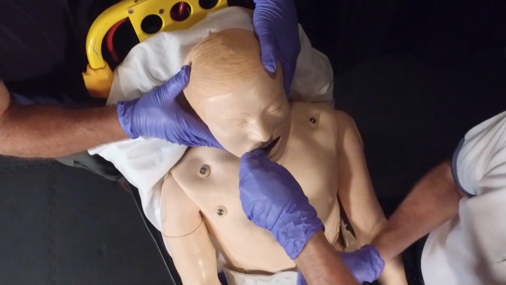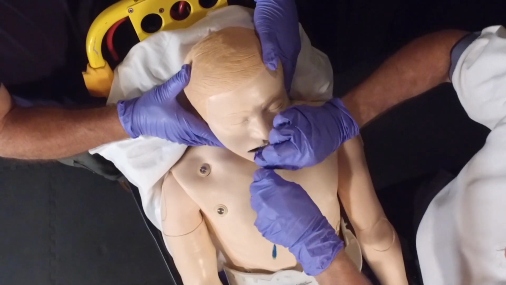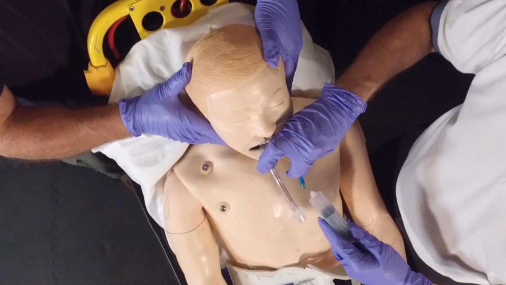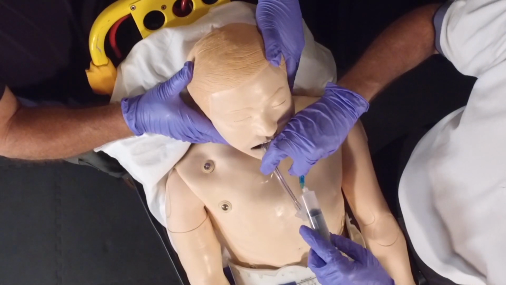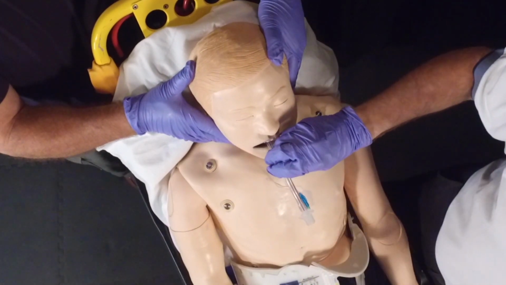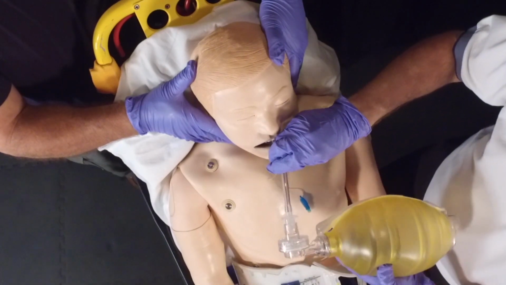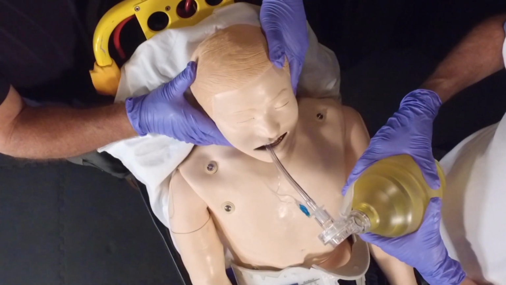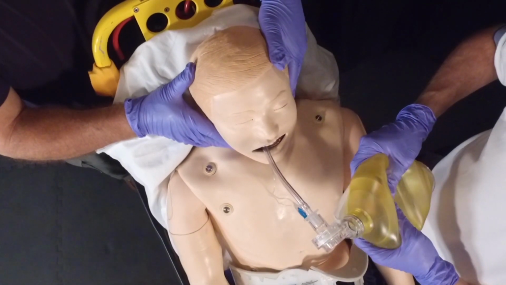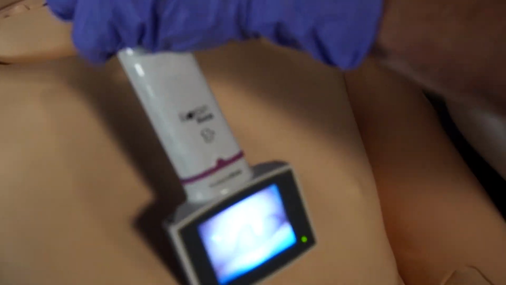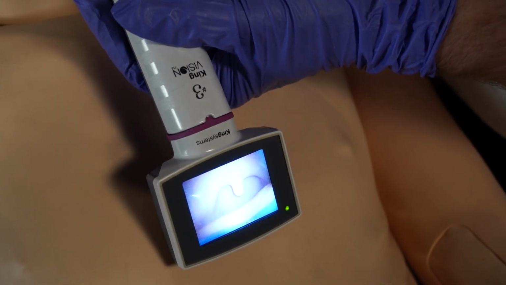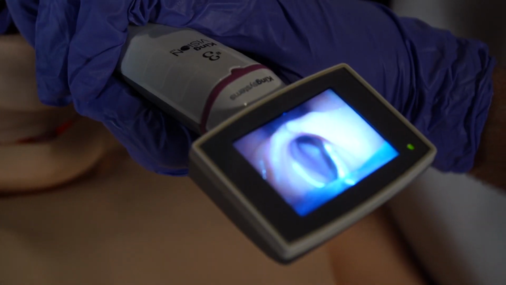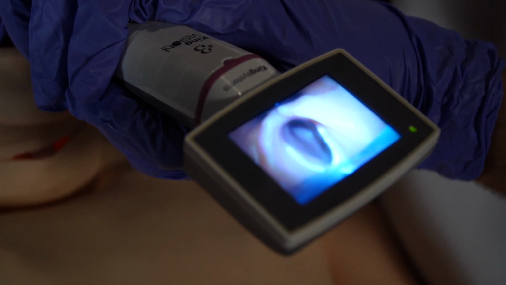Once the tube is in, just like any other intubation, inflate the cuff, apply your ventilation device, listen to epigastric sounds, lung sounds, chest rise, and measure end-tidal CO2. Immobilize the tube and the head as you do in any other intubation. Just to give you an idea of how this looks doing the intubation from the front, we've placed a video camera laryngoscope in the same position.